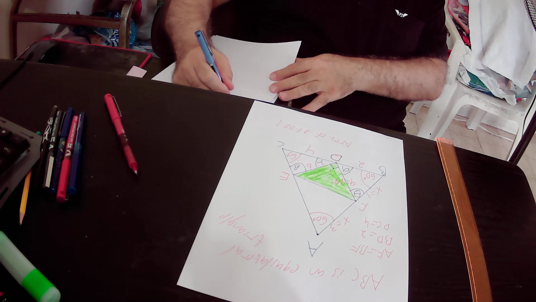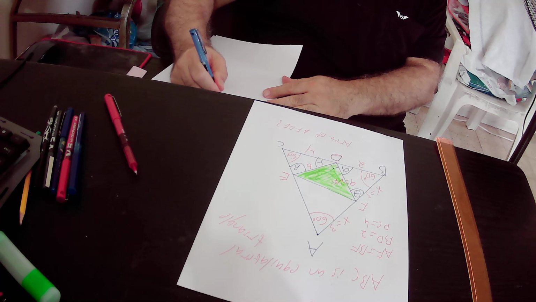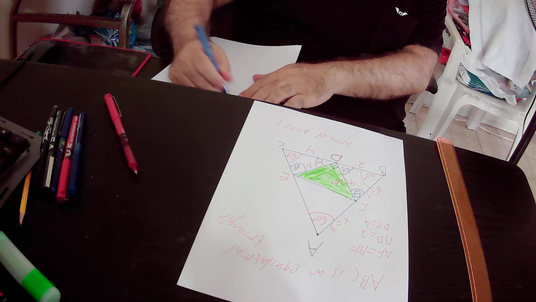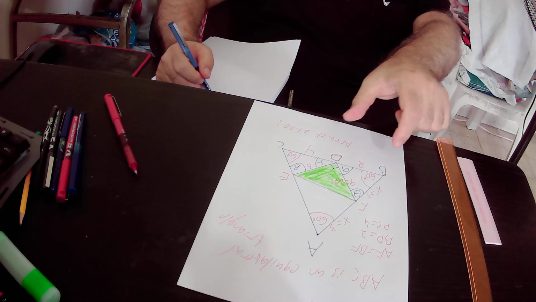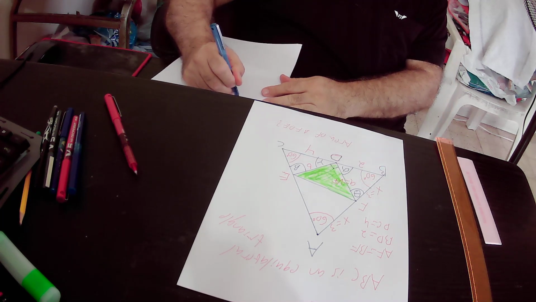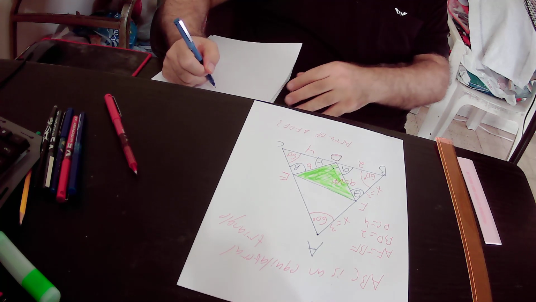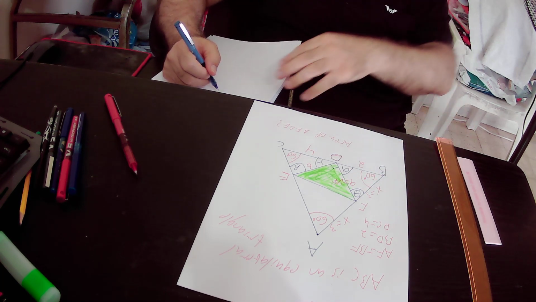In triangle BFD, BD over sine theta equals FD over sine 60 degrees.